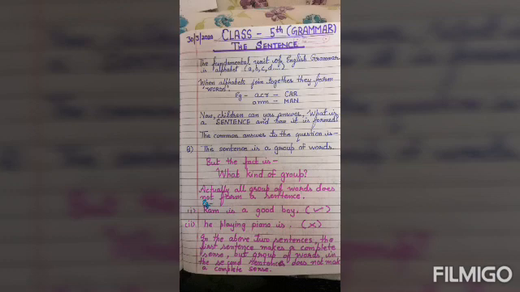Now children, can you answer what is a sentence and how it is formed? The common answer to the question is that a sentence is a group of words, but the fact here is, what kind of group? Are all groups of words considered sentences? No. Actually, not every group of words forms a sentence.